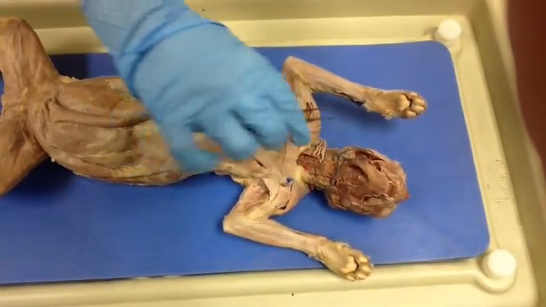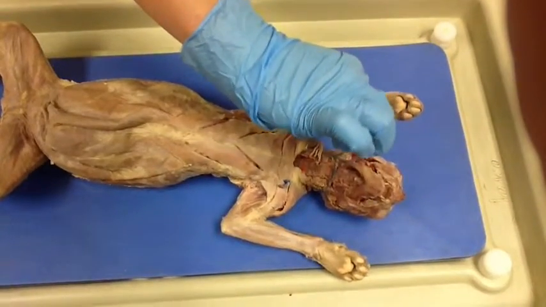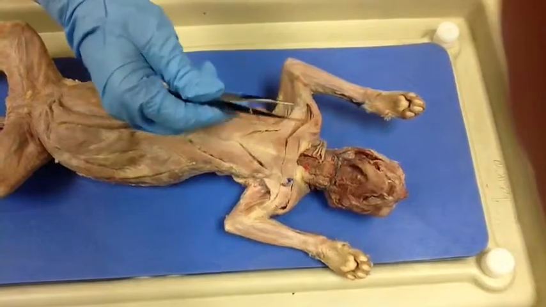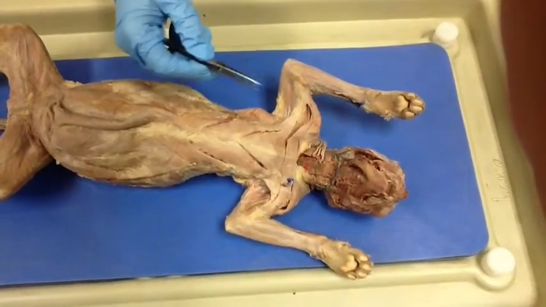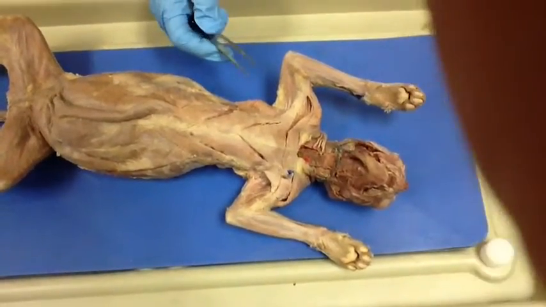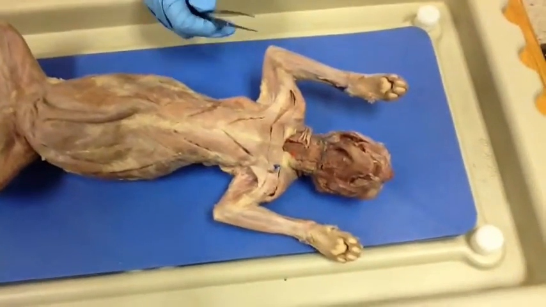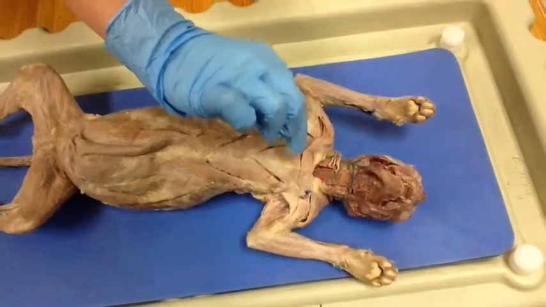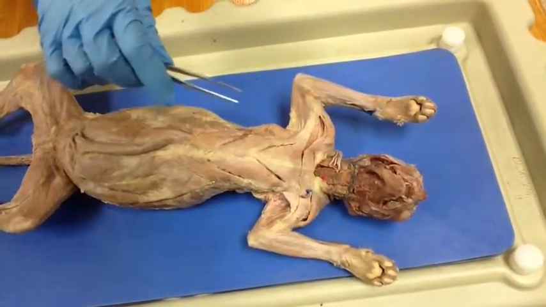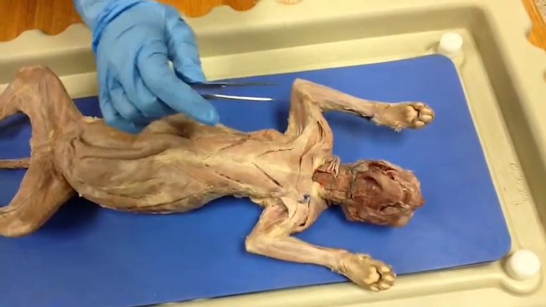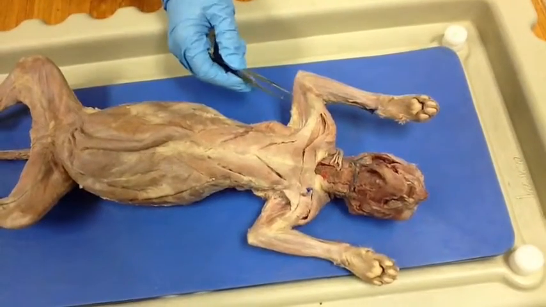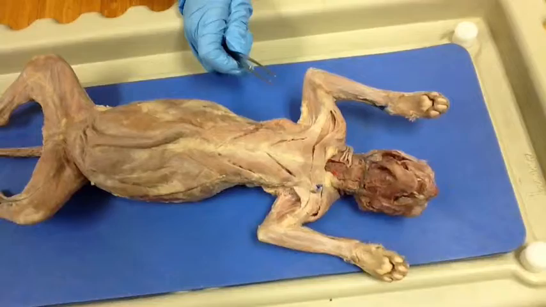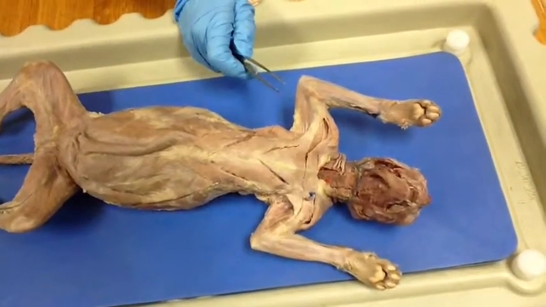Then we have the clavobrachialis, which is right here, and it extends the humerus, turns head, and flexes the forearm, and the insertion point is the ulna, and the origin is the clavicle. Then next we have the pectoantebrachialis, which is right here, and it adducts a forelimb and moves it caudally, and the insertion is the ulna, and the origin is the anterior part of the sternum.